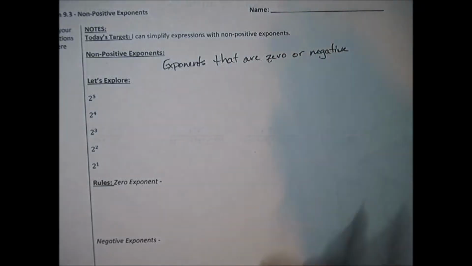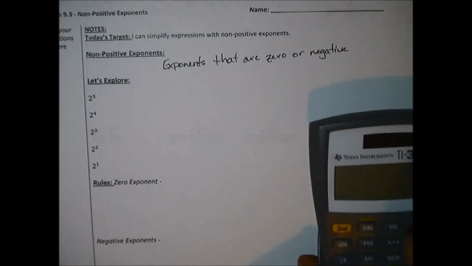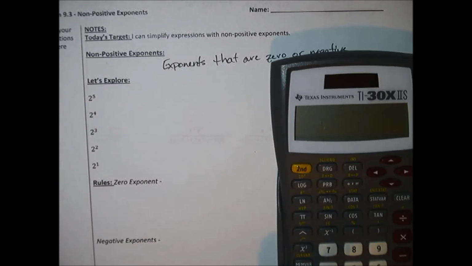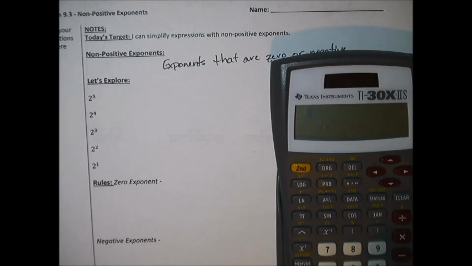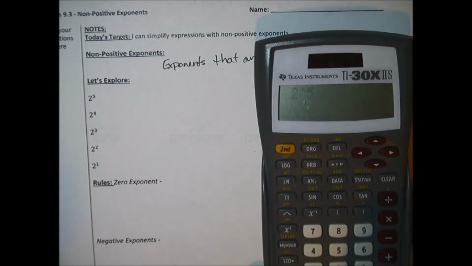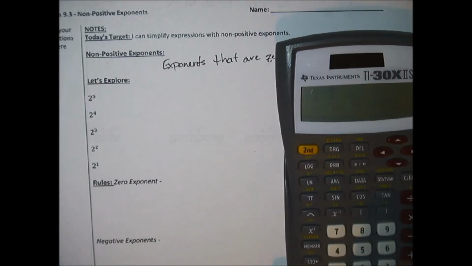All right, now I want to investigate a little bit as to what this might be by looking at positive exponents and what happens. So let's just start off with an easy one. We're going to be looking at powers of 2. I'm going to start off by using a calculator, and then we're going to see if we can see a pattern here. So if I look at 2 to the 5th, 2 to the 5th is 32.